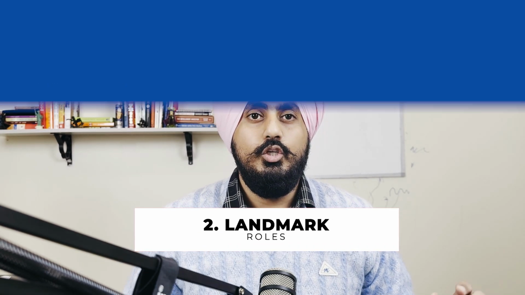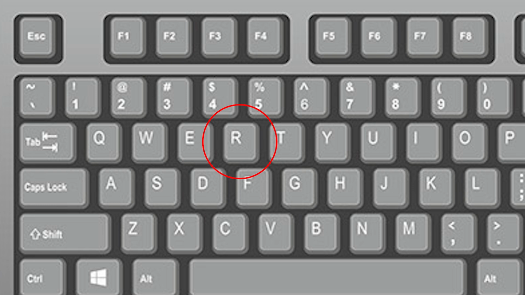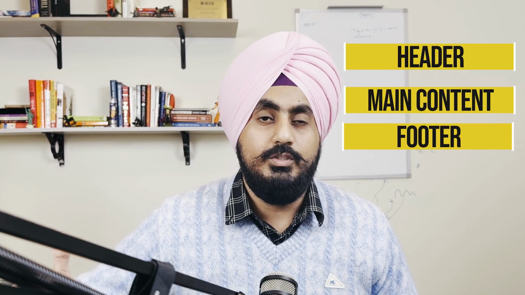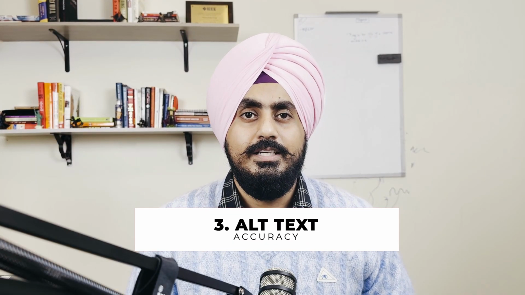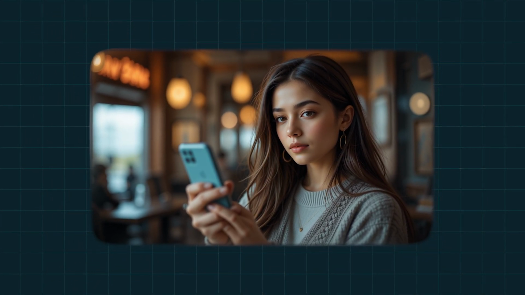For example, ensure H1 tag is used for the main heading, followed by H2 for subsections. Landmark roles. Use landmark navigation shortcuts, for example the R keyboard key, to test if major sections like headers, main content, and footer are properly identified. This helps users quickly jump between page sections without navigating line by line. Alt text accuracy. Check if a screen reader correctly announces image descriptions and if the description provides a meaningful context. For example, a woman holding a smartphone is more useful than image 123.jpg.